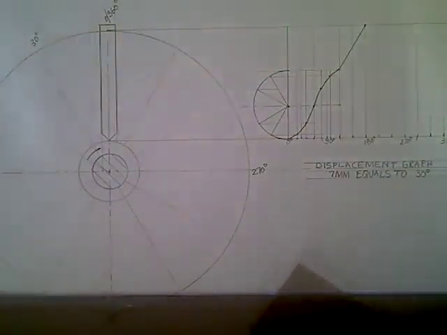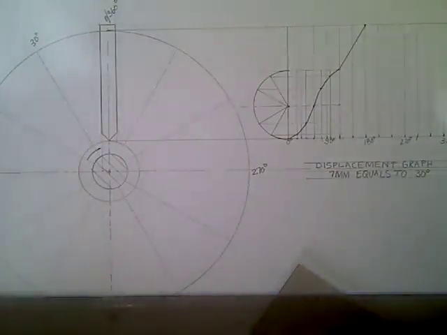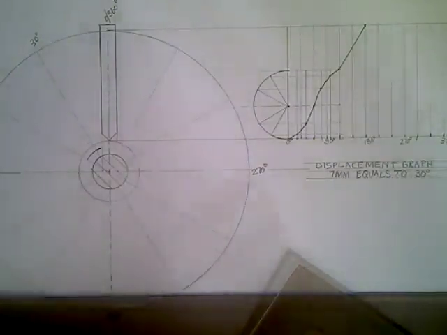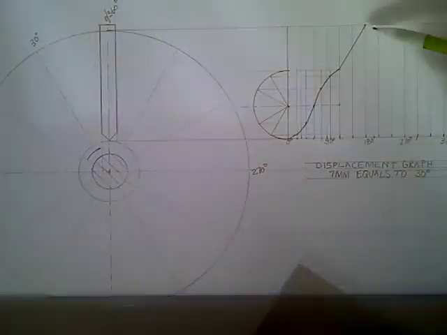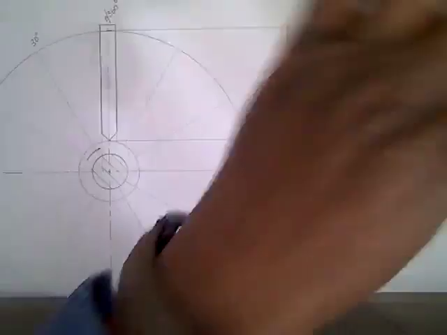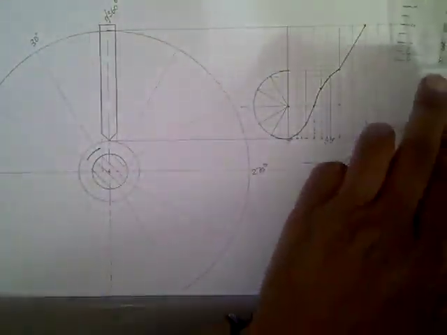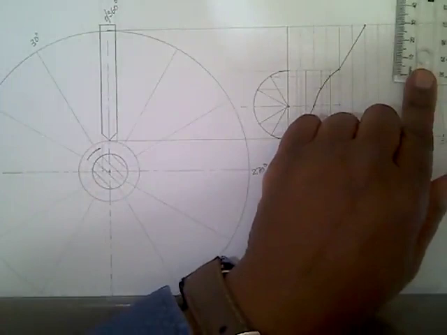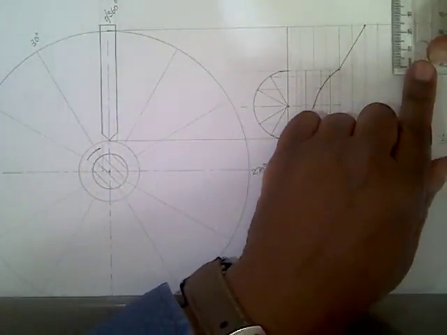But it falls by how much? Let's check. Over the next 60 degrees, it falls by 25 millimeters. We measure that 25 millimeters.